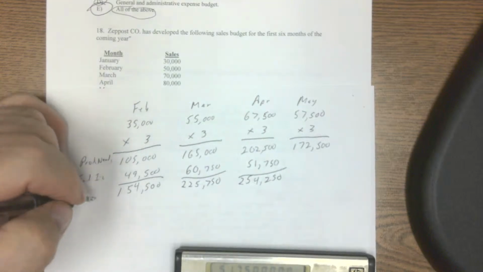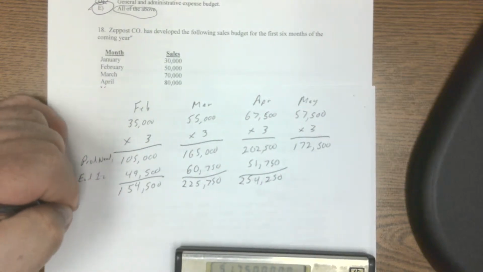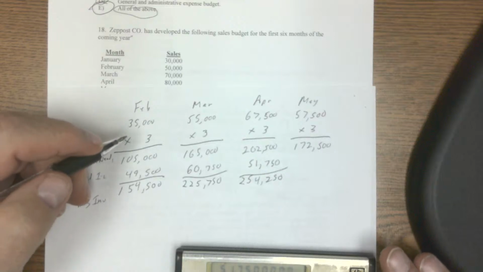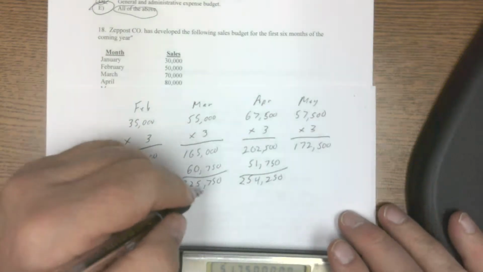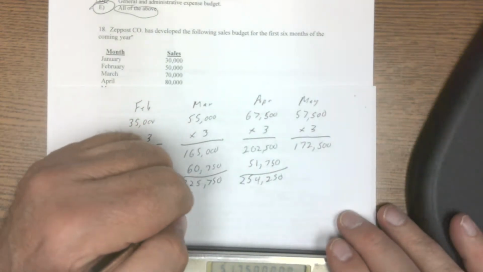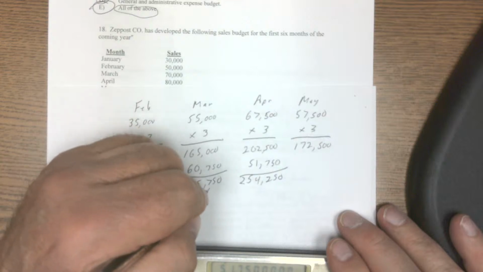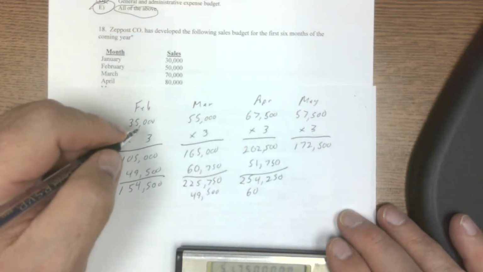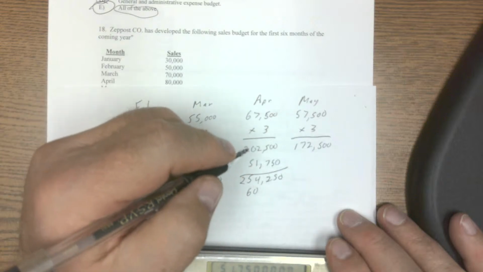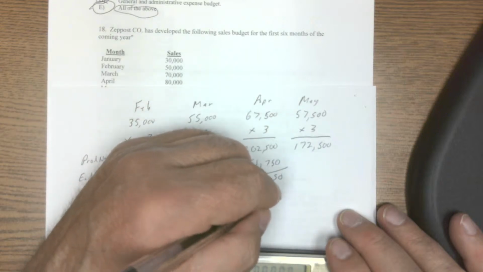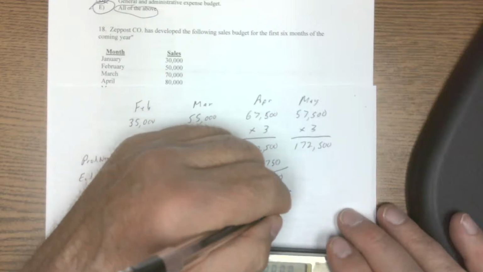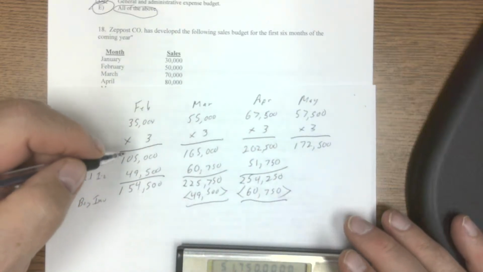And then we need to subtract the beginning inventory, so we'll just bring these down. And then we've got to calculate this one, right?